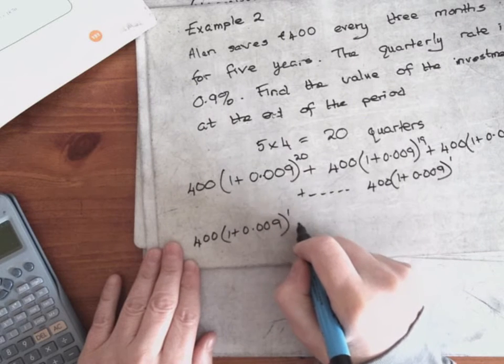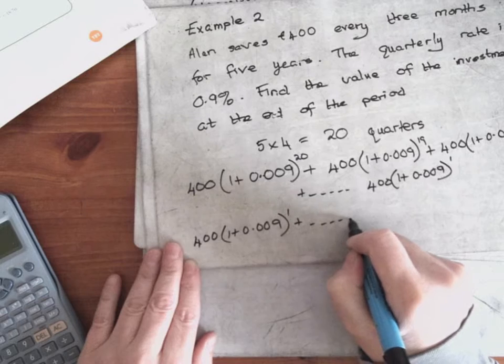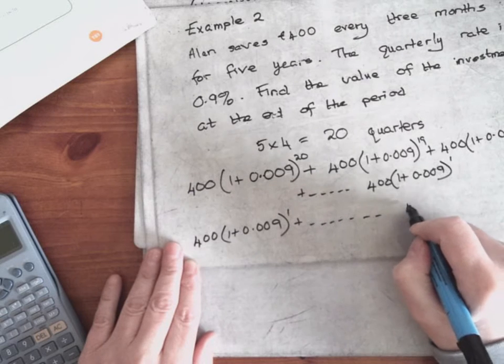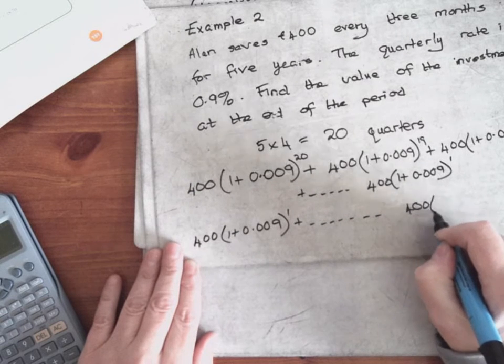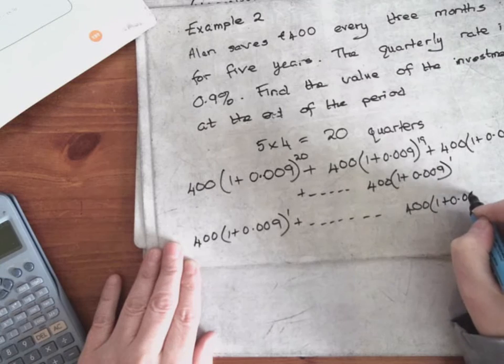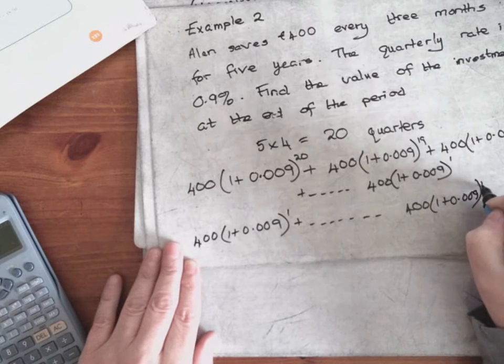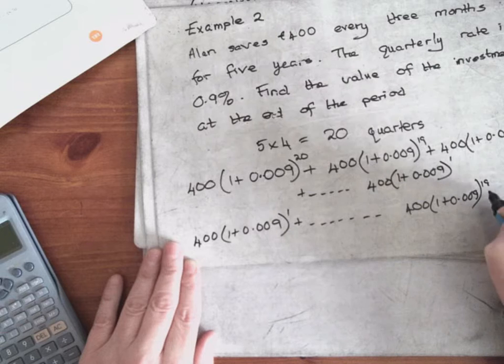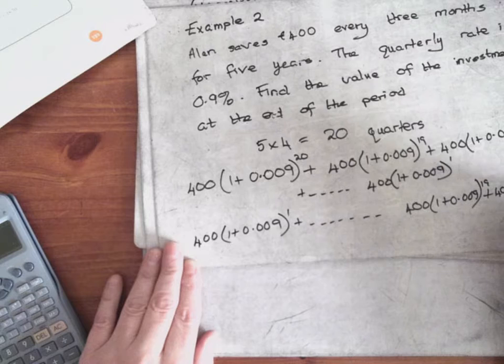To the power of 1 plus all the way, 400 times 1 plus 0.009 to the power of 19. I just didn't bother writing that one. Plus 400 times 1 plus 0.009 to the power of 20.